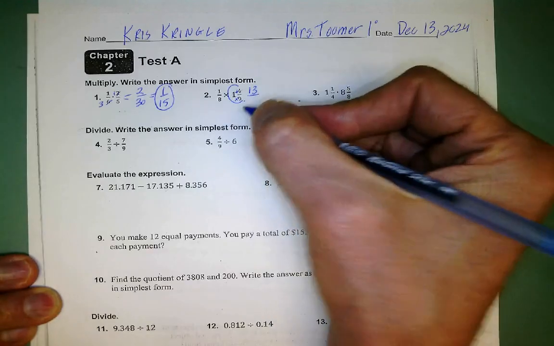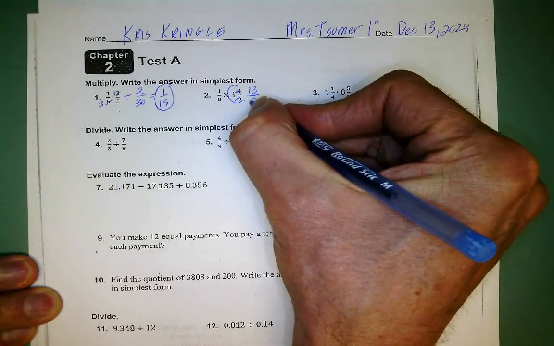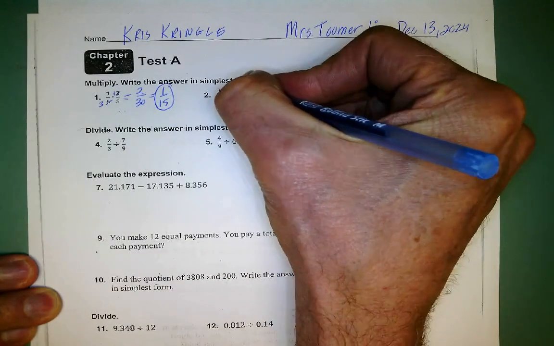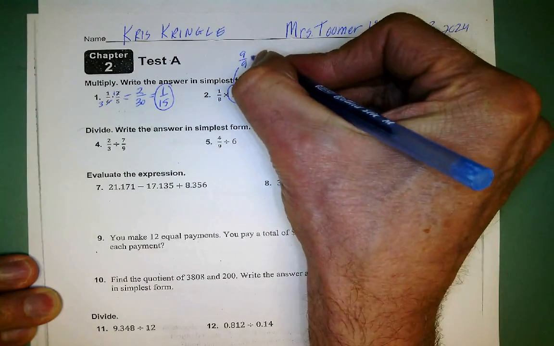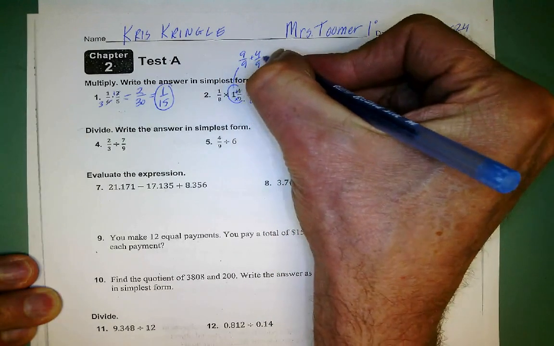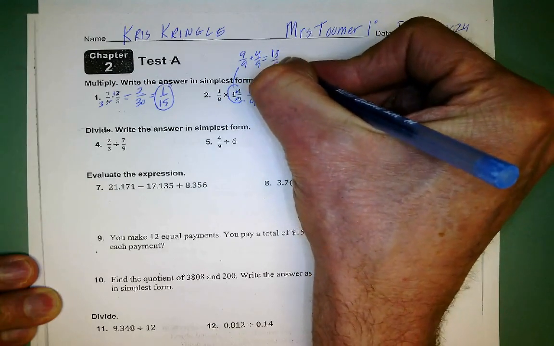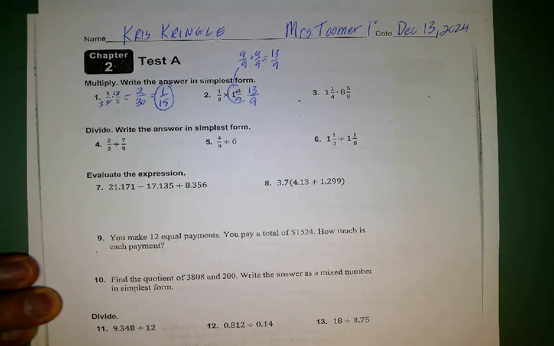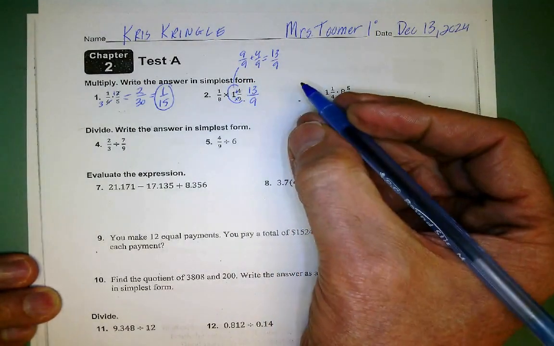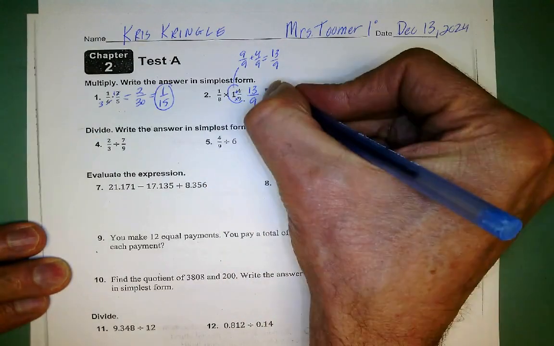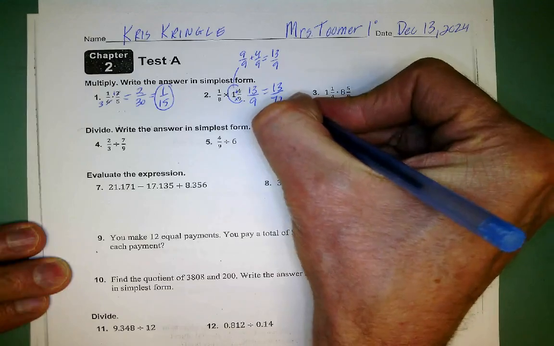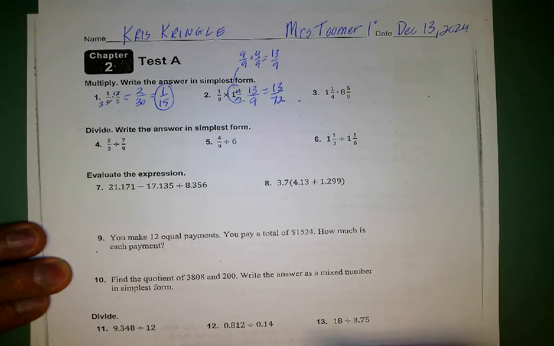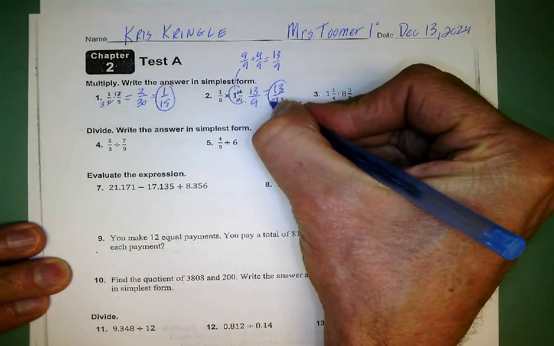And what's that go over? The denominator will never change. Basically what I did is I took that 1 whole, which is 9 ninths, and I added the 4 ninths, and got me the 13 ninths. That's how that works. Okay? All right, but now I can multiply. I got 1 times 13 on top, 8 times 9 on the bottom, and I'm done. I can't simplify that one.